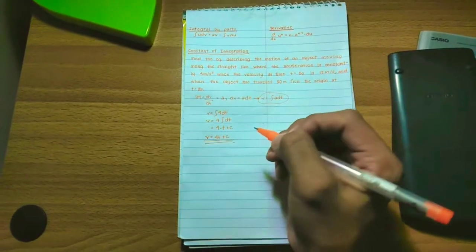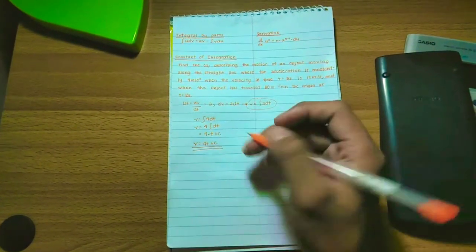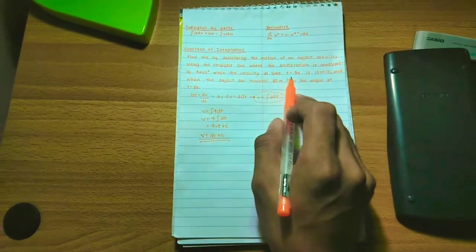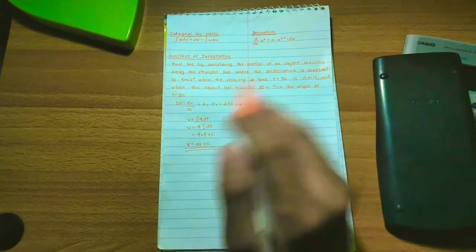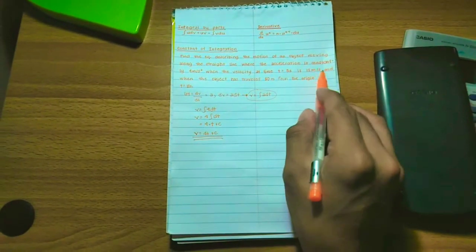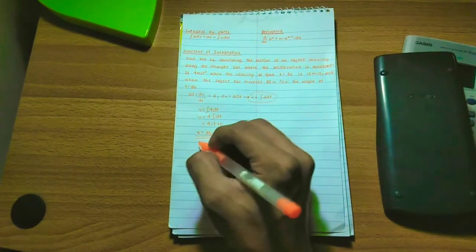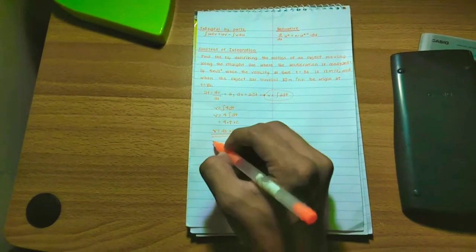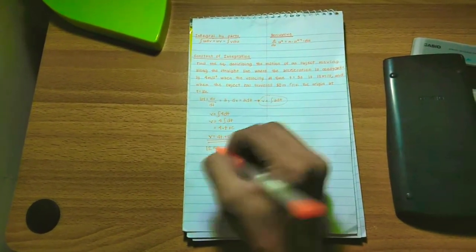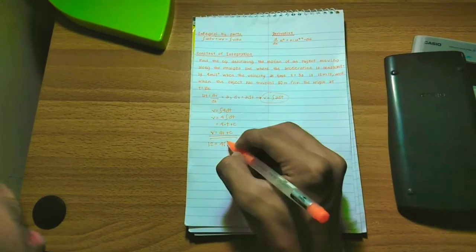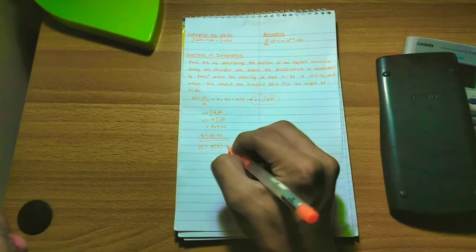This is now the equation that will represent the velocity of this problem. Next, since we have the given time for the velocity, which is 5 seconds, and the velocity itself is 12 meters per second, we're going to substitute these values into the equation of velocity. 12, which is the velocity, equals 4 times 5, the time, plus c.